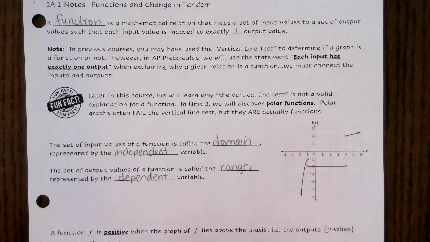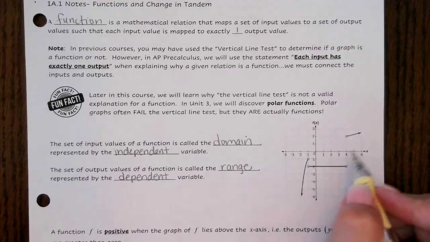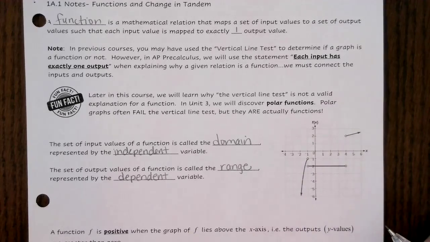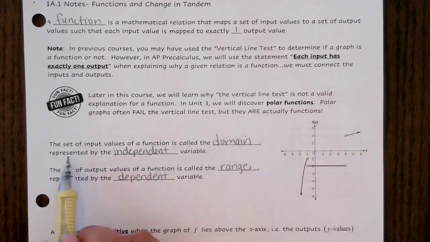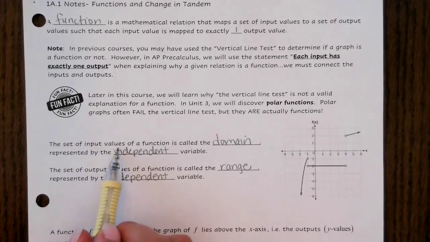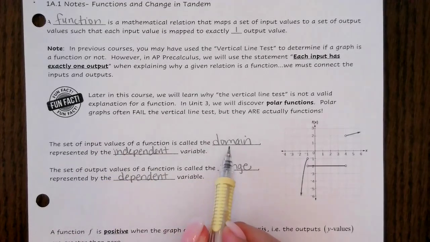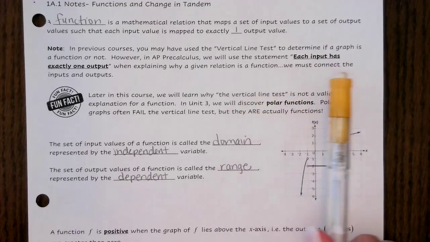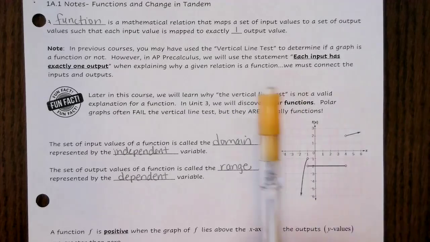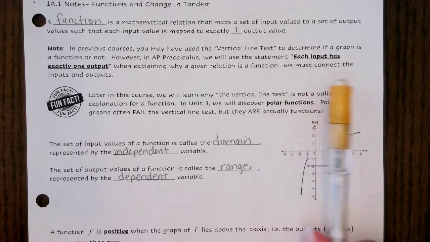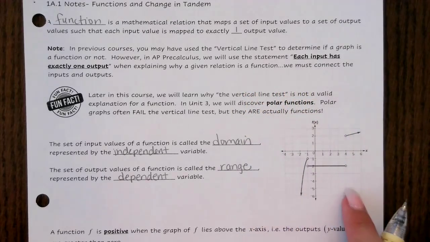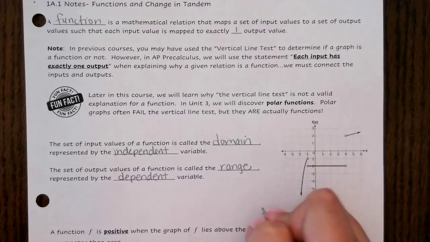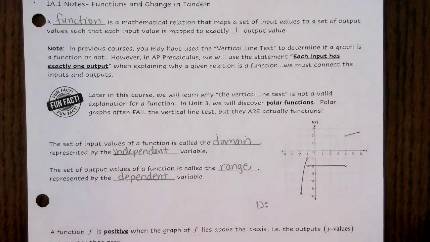So we've got a question here, a graph that's got some parts, and we're going to practice that domain and range. So it says the set of input values, which is the independent variable, is the domain. So we want to look at all of our x values. That's our independent variable. So we're going to start from the left to the right, and we're going to say all of the x values that are found on this graph. In AP Pre-Cal here, we are going to focus on the interval notation.